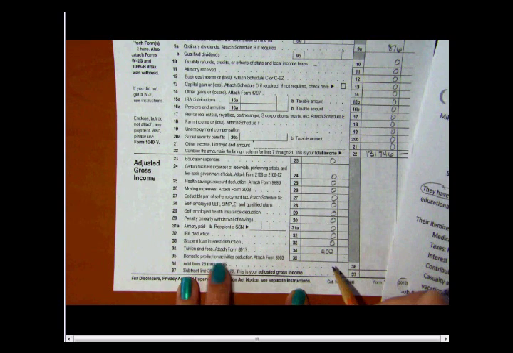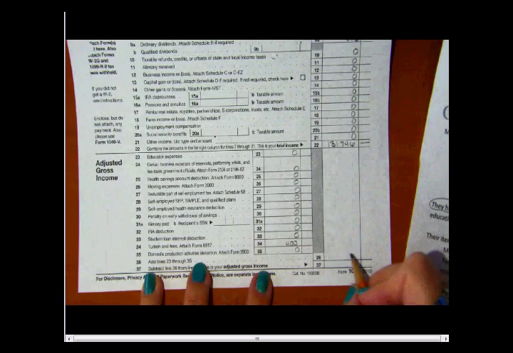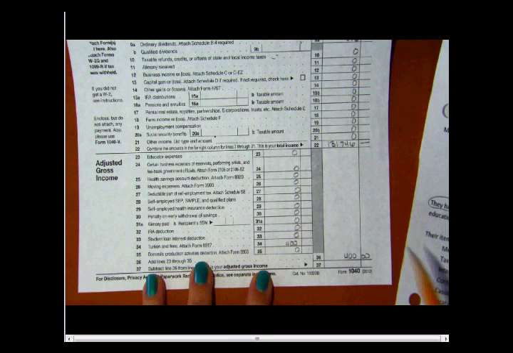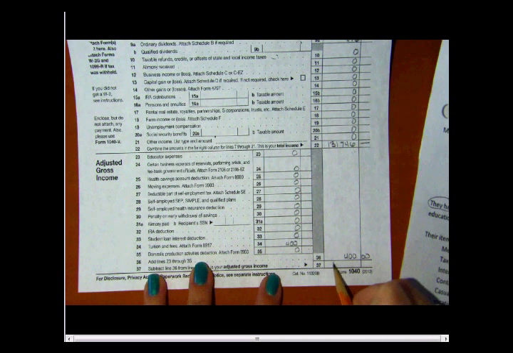And then domestic production activities, well, we don't have those either. So we're going to add lines 23 to 35, and we get $400, which we then subtract from this. So far, okay?